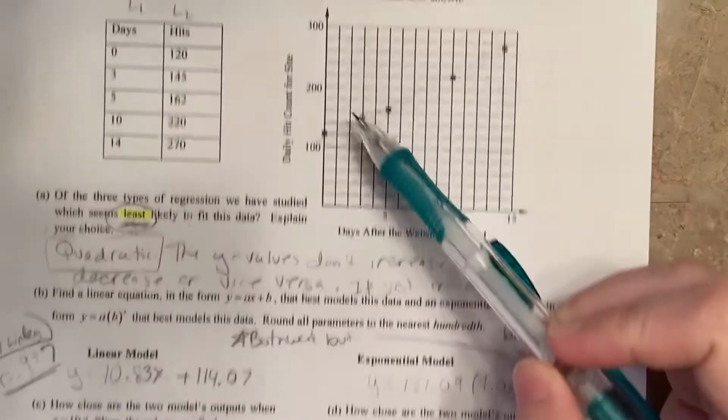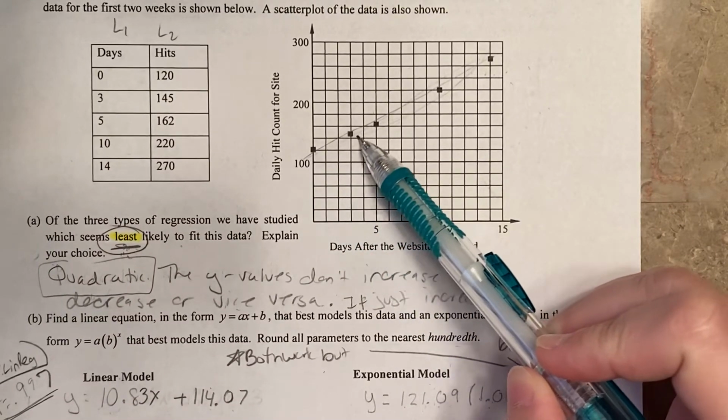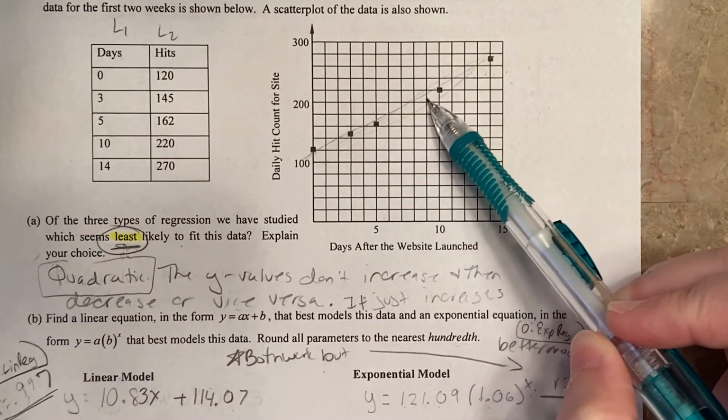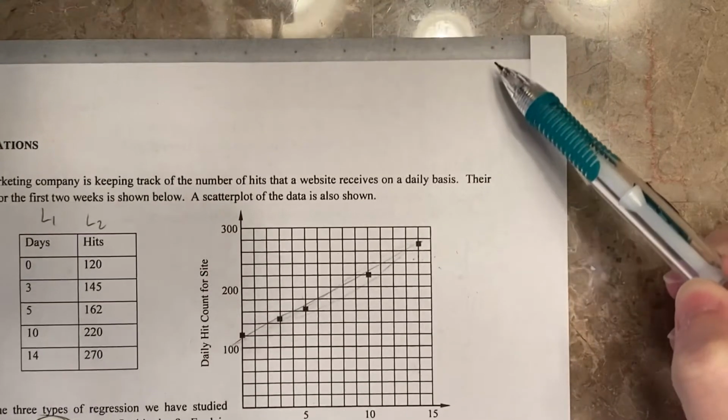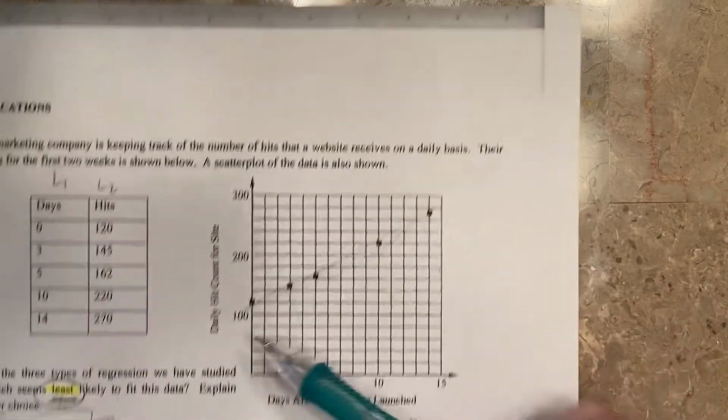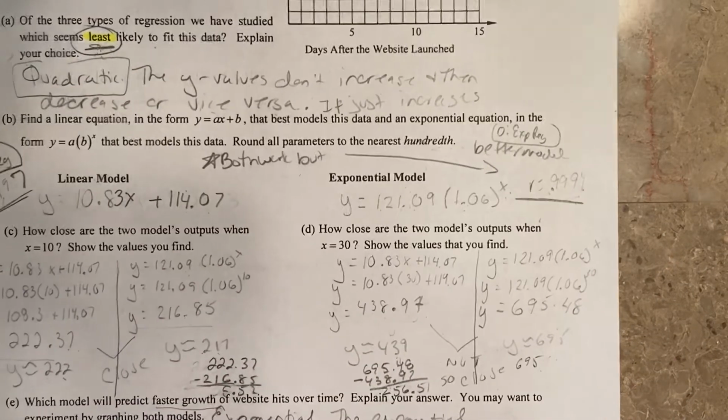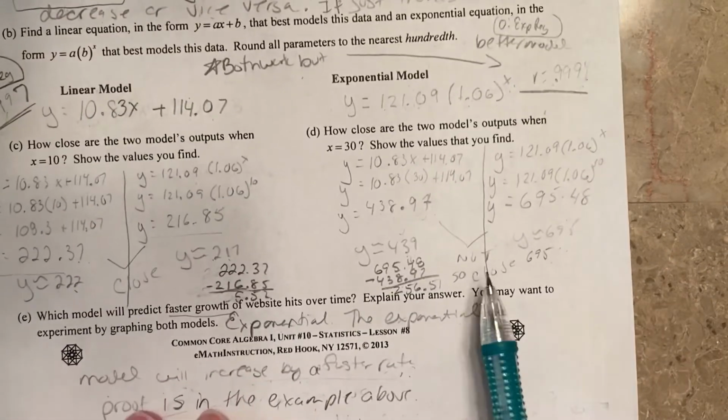So in the beginning, it might seem that it's linear and it might seem that it could be exponential, but as we go further, instead of going straight and going constant, it's going to really curve up. Okay, it's going to really curve up. So that's how you know they're not so close together.